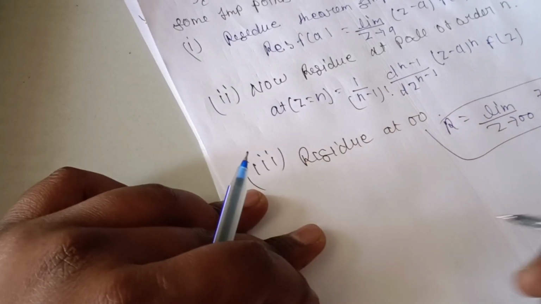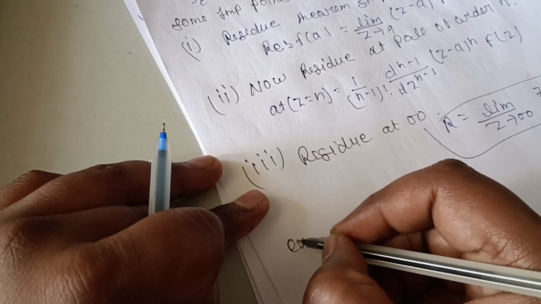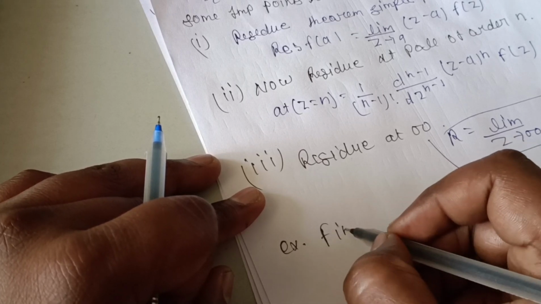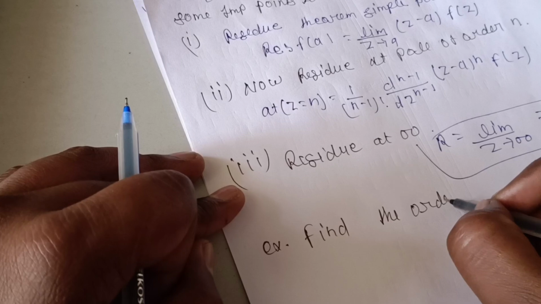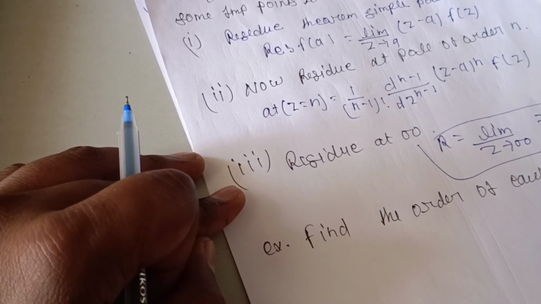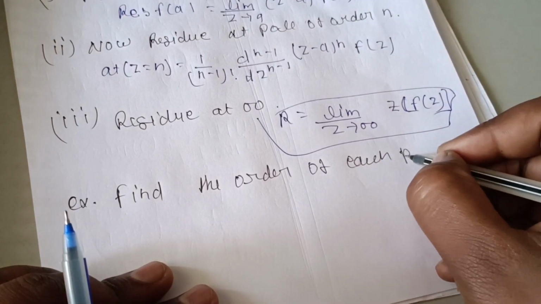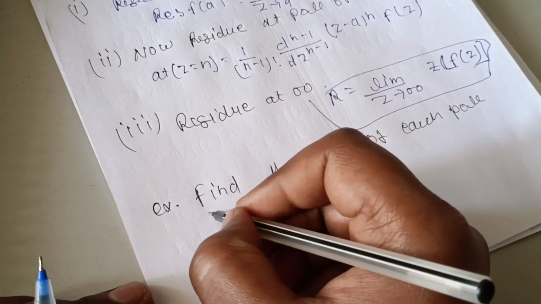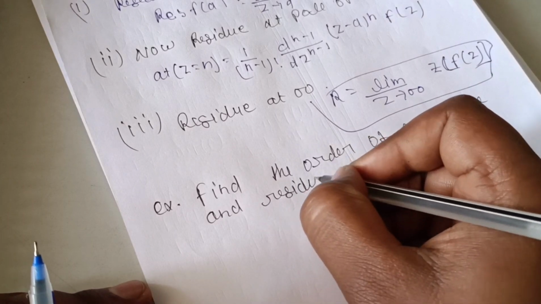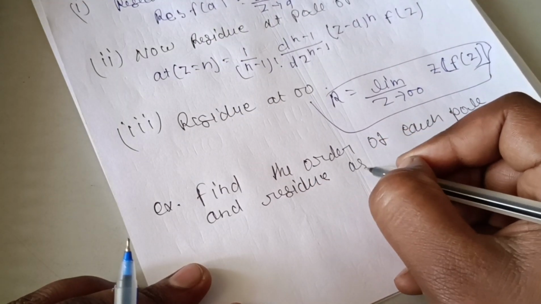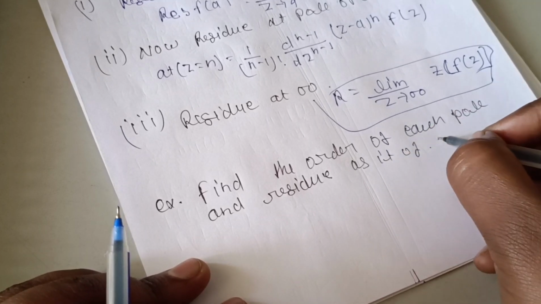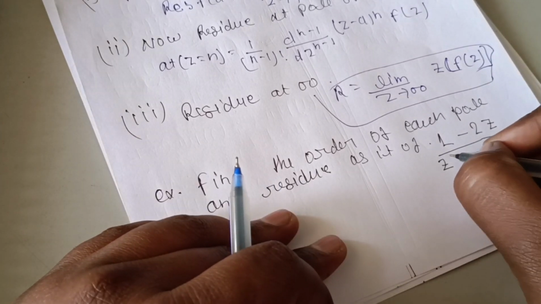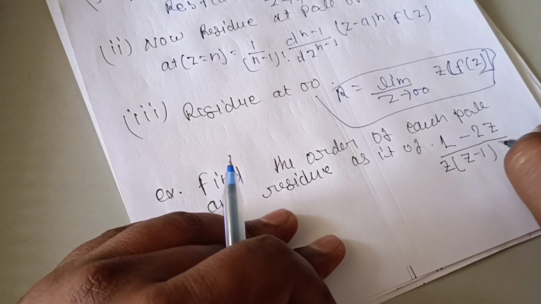Okay, so now let's discuss an example on this Cauchy residue theorem. Find the order of each pole and the residue at each pole of the function, 1 minus 2z upon z, z minus 1, z minus 2.